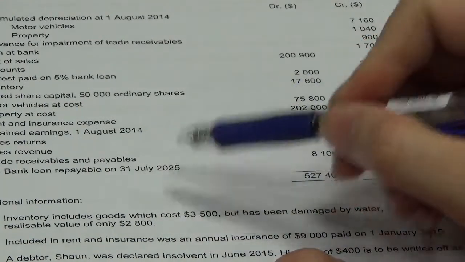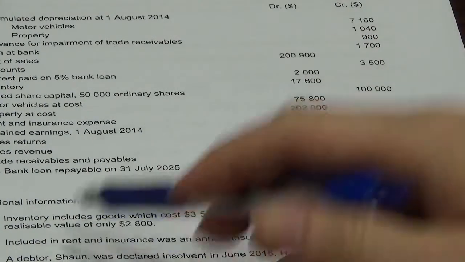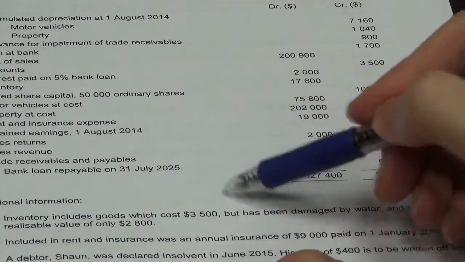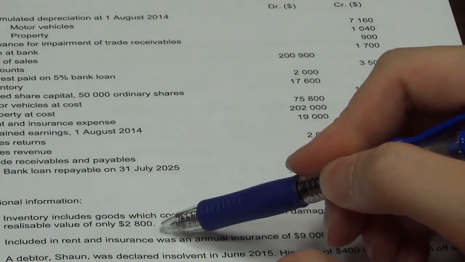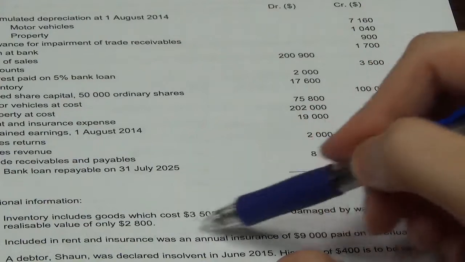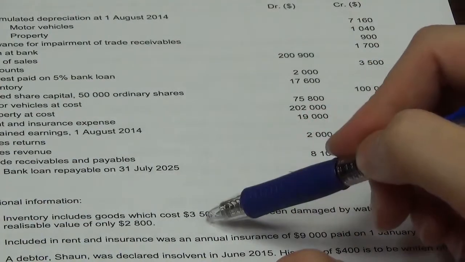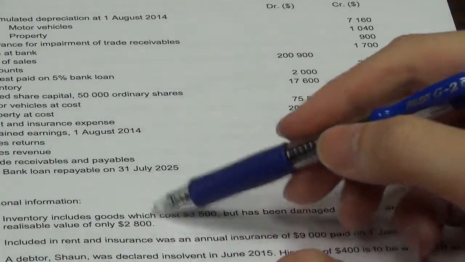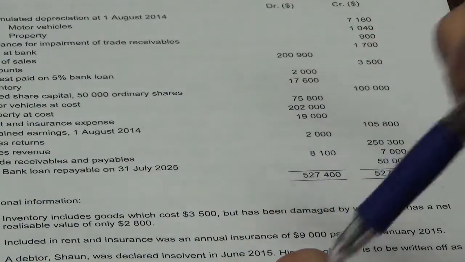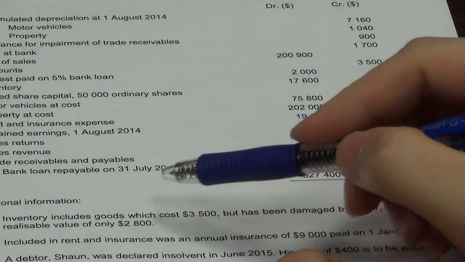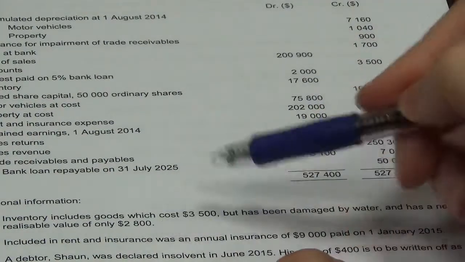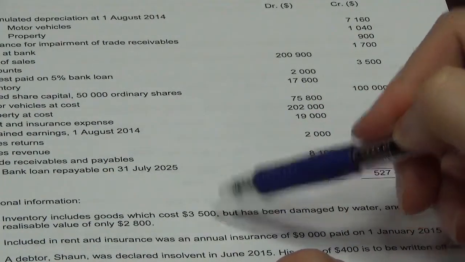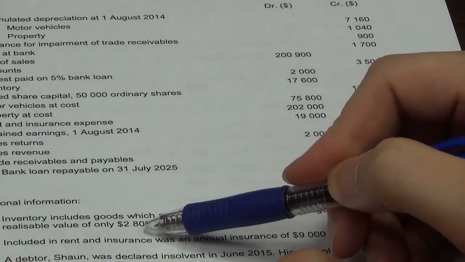Alright, so come again. What happened over here is that the goods originally worth 3500 now dropped to 2800. Because it's originally worth 3,500, but based on the net realizable value it is now stated as 2800. So this same batch of goods is now worth only 2800. You're going to bring the value of the goods down from 3500 to 2800.